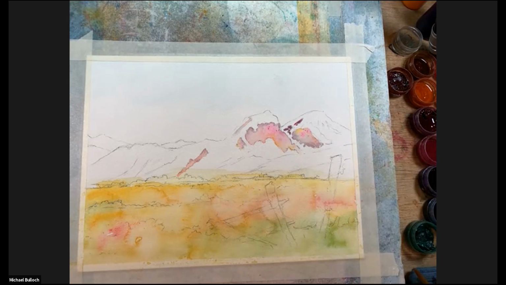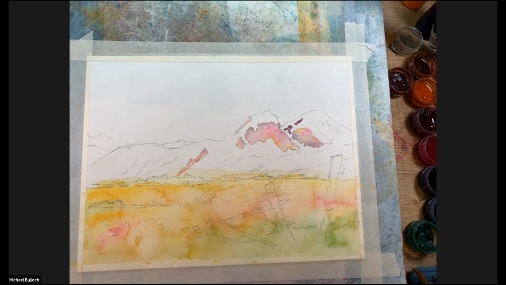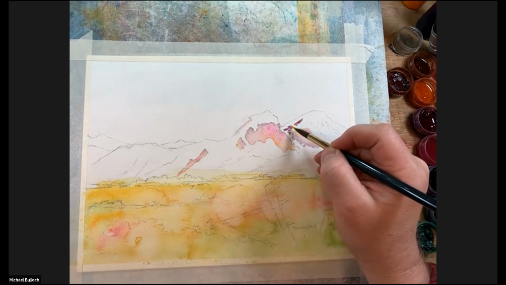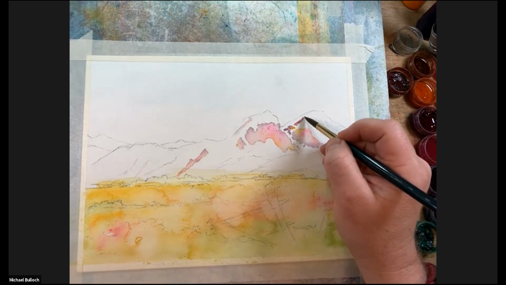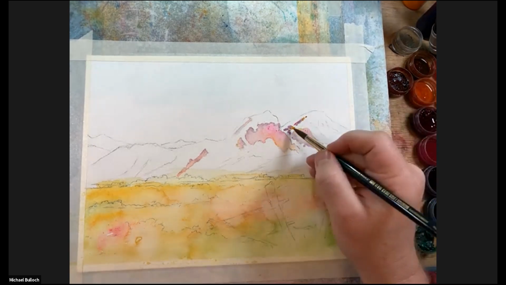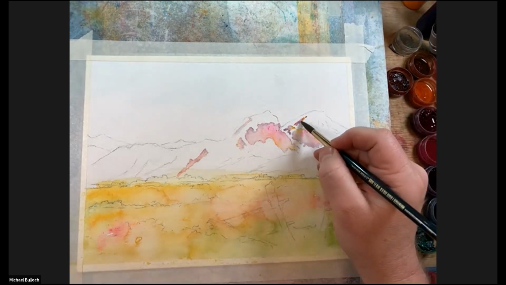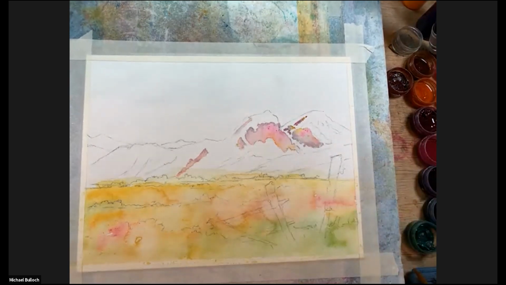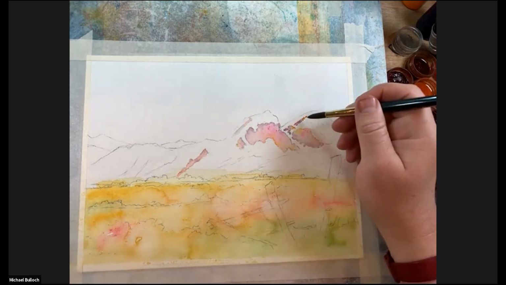And it works really well in light areas, slightly cooling down a light area. So that's why I like opera so much. It's such a versatile color, and it gives you a pop of slightly brighter color.